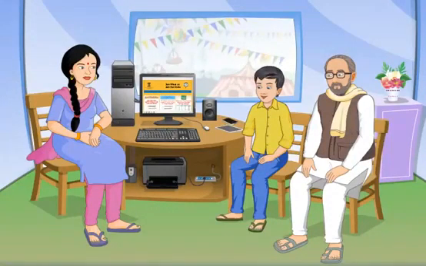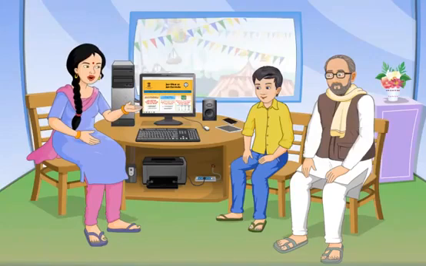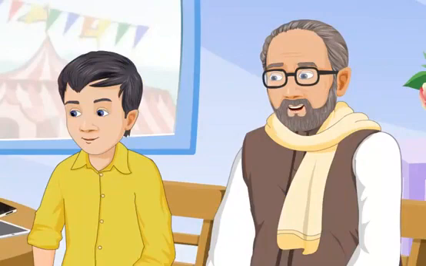Can you please tell us about the age limit to avail this scheme? Yes, sure. The age limit for this scheme is 18 to 70 years. Does government provide any such insurance scheme for senior citizens also?